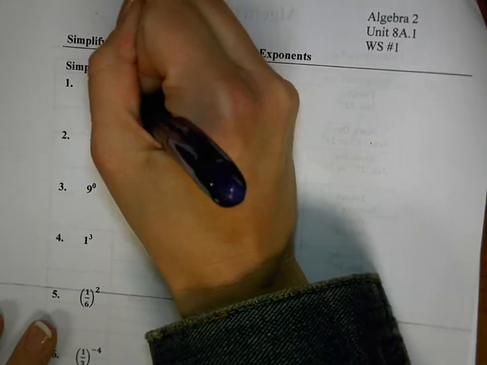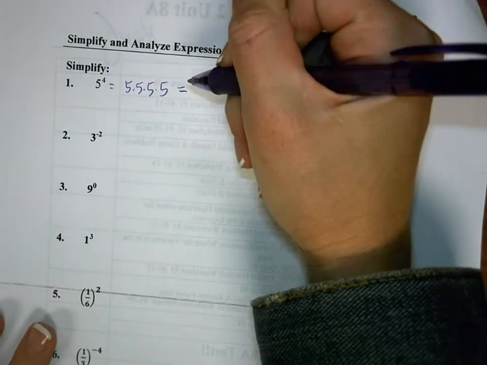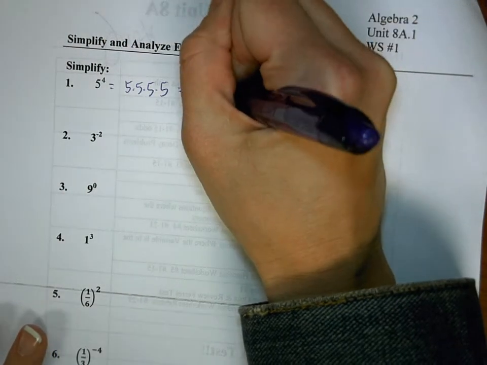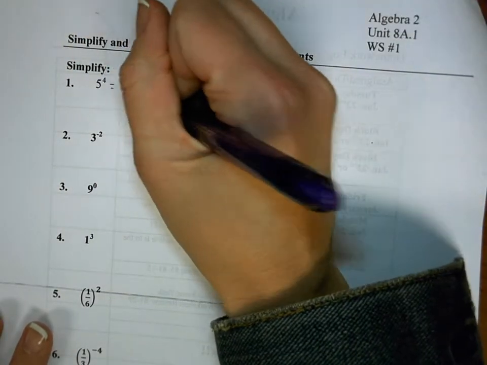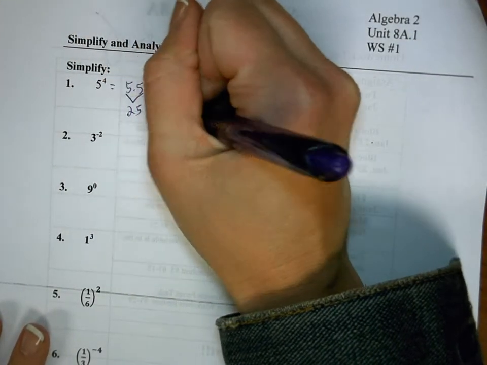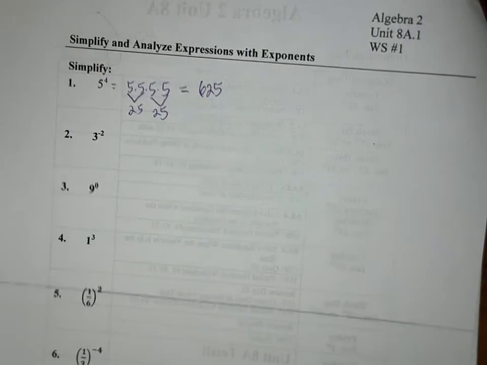Okay, these say simplify. 5 to the 4th power. You're going to multiply it out. Exactly. If you don't know, that's 5 times 5 times 5 times 5. And when you multiply that, it equals 625. Remember, you can always go like 5 times 5 is 25, and 25 times 25, and then multiply it through.